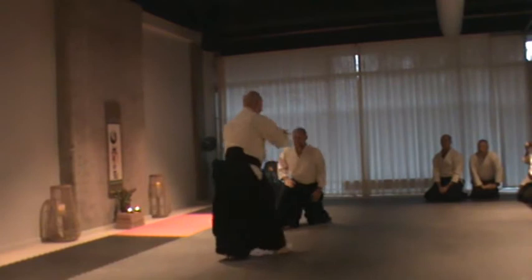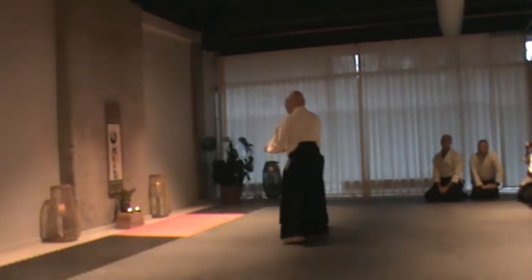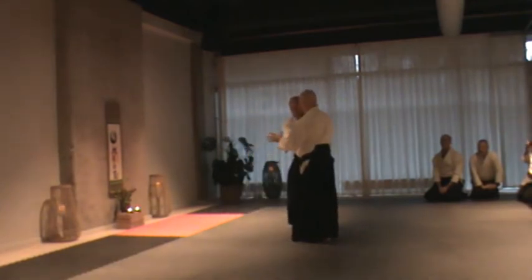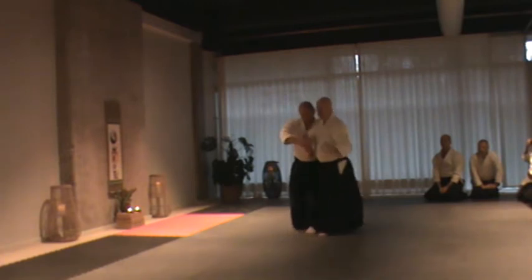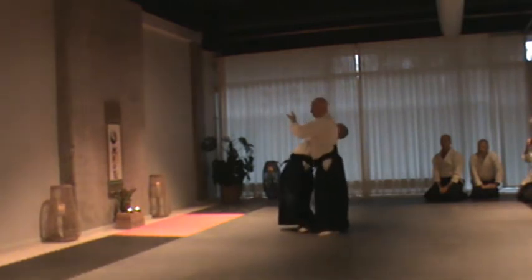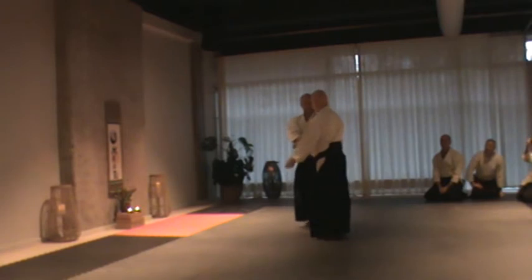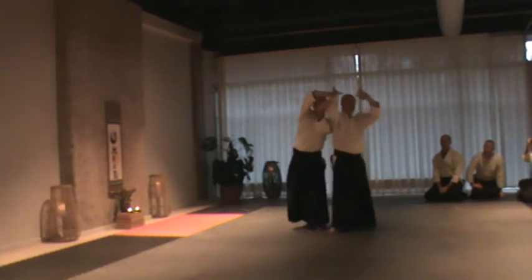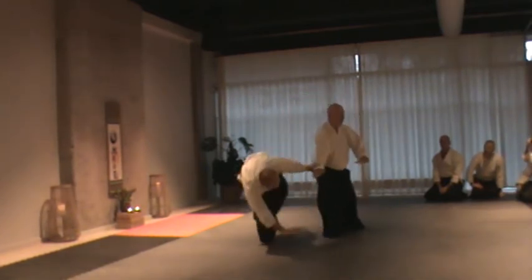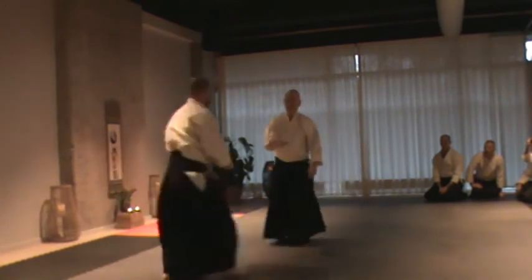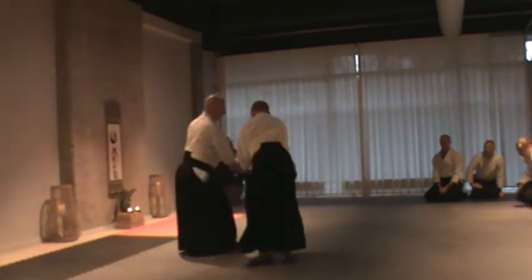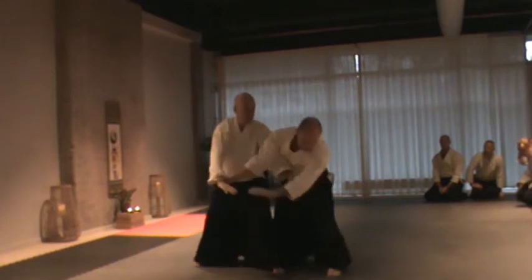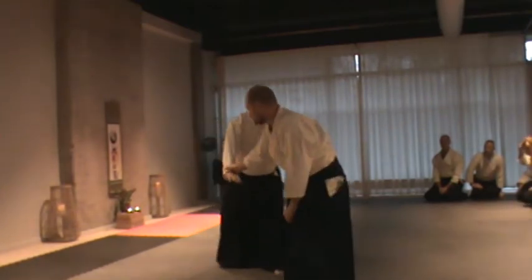So, just to show what I'm going to try to focus on in this weekend seminar. One way of throwing Kokyu Nage is this way. There's another large group that is based on going into this position and throwing down. There's another large group that is based on going in and throwing this way.